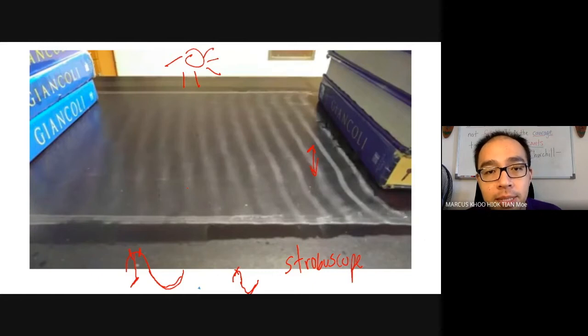It helps us to see the crests, which are represented by the white lines, and from there we can determine the wavelength. The wavelength is the distance between one crest and another crest. So this is the wavelength of the wave, which you determine by looking at the two crests.